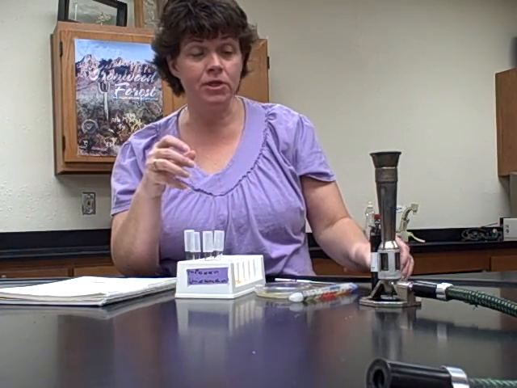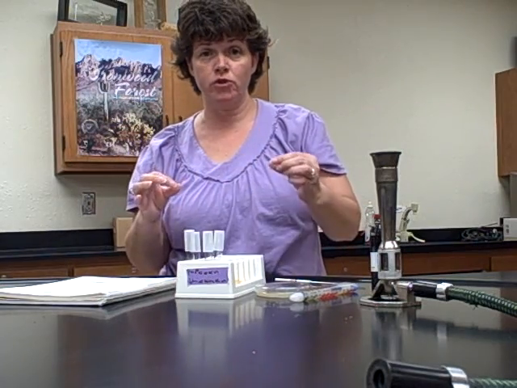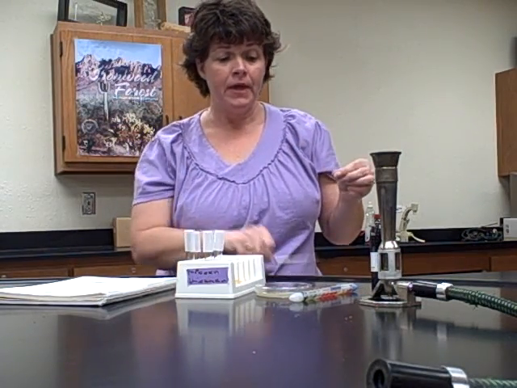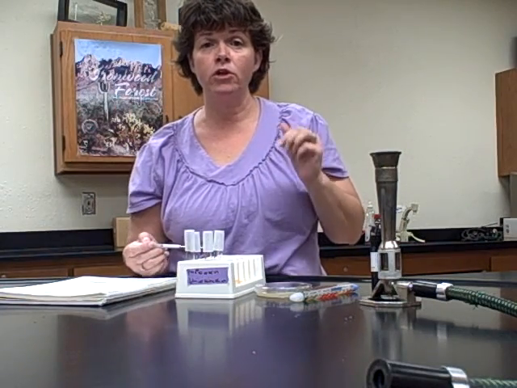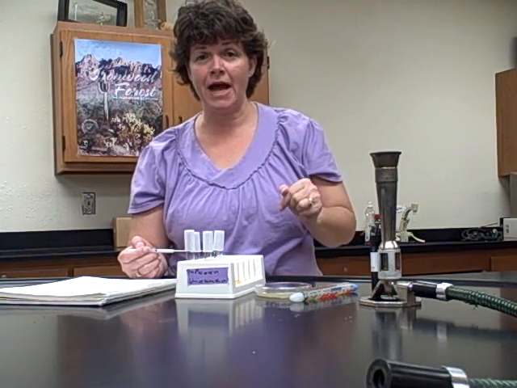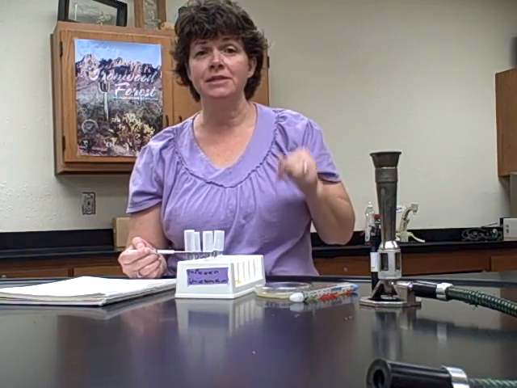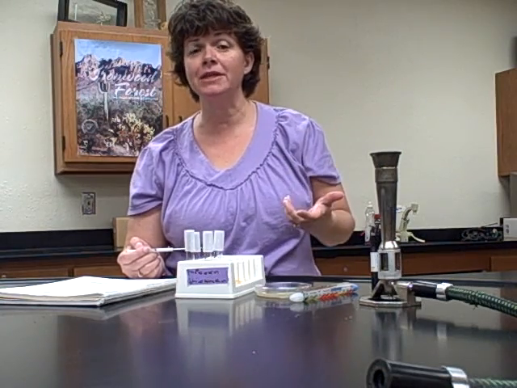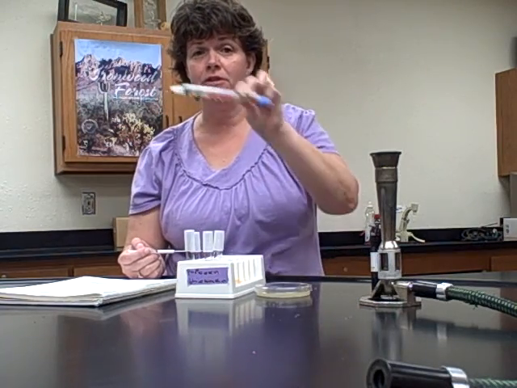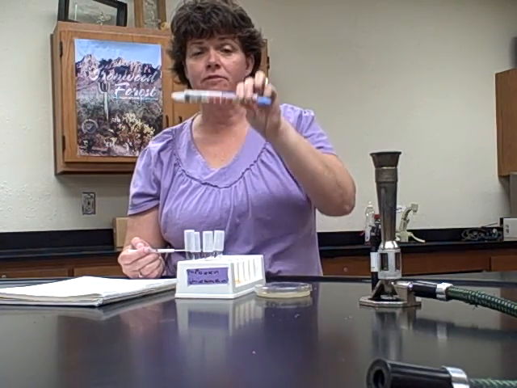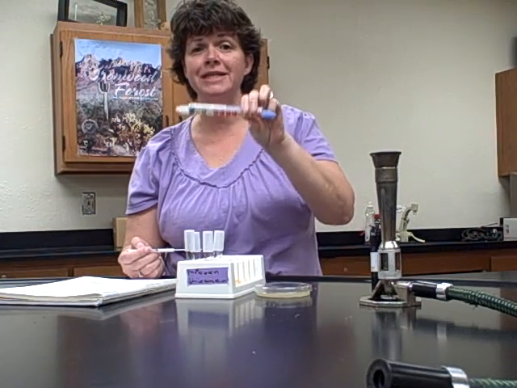The other option that we can do is an actual strip. So it's a little paper strip, and you would pick up the colony and rub it on the strip. What you're looking for is an immediate reaction, and if it is oxidase positive, it will immediately turn blue. Okay, but don't be disappointed if you don't get that immediate blue color right away, because you actually want them to be oxidase negative, because this tube right here tests for bacteria that are oxidase negative.